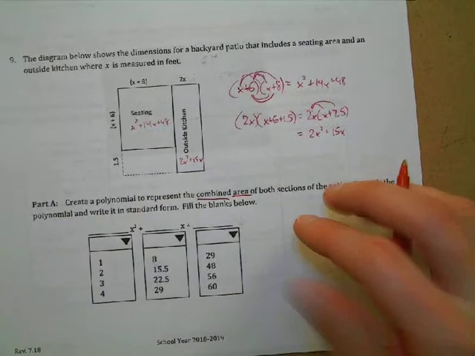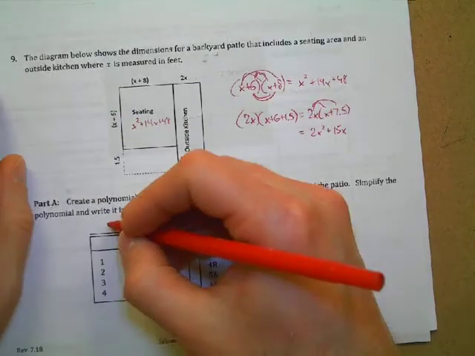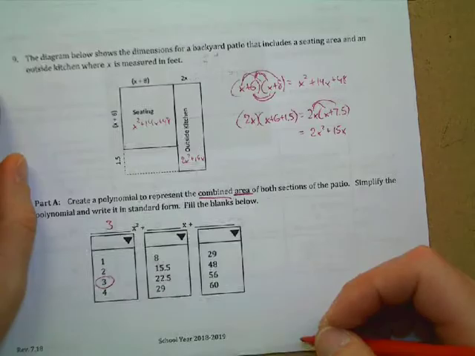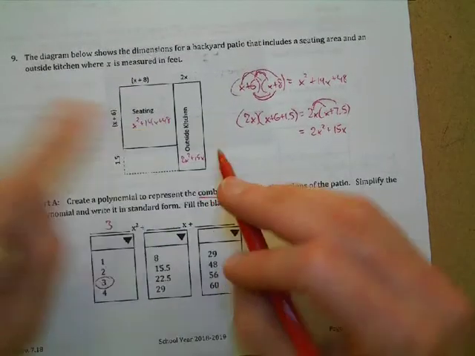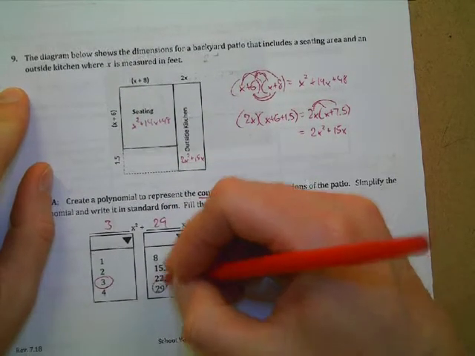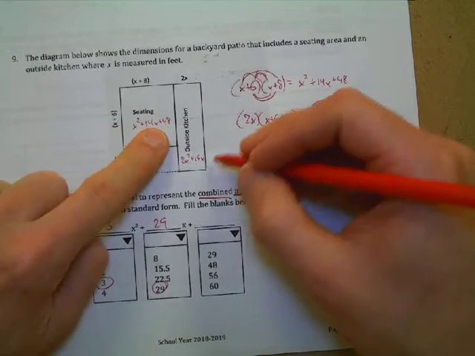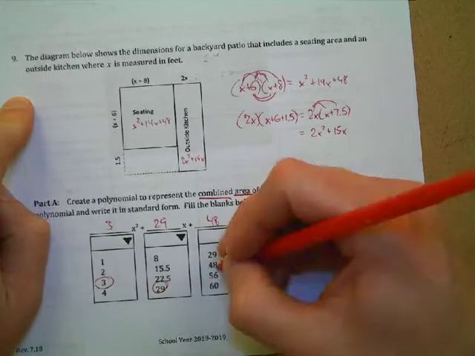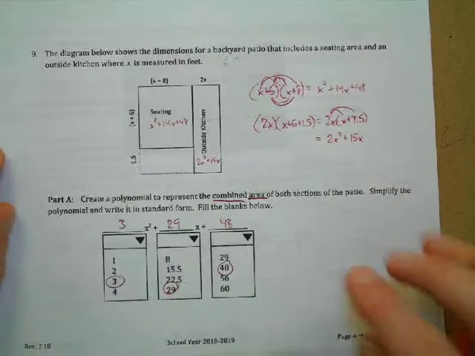And then to combine those together, well, the x squared and the 2x squared will give us a 3x squared. 14x and the 15x will make a 29x. And then the 48 has nothing to combine with over here, so it's just 48. And there's your answer in standard form.